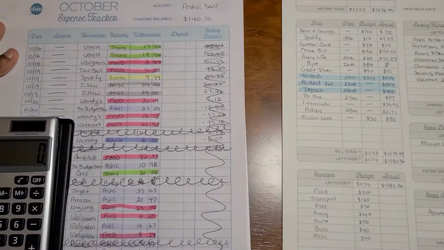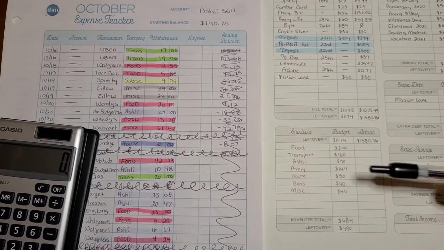So the first section we're counting is food.